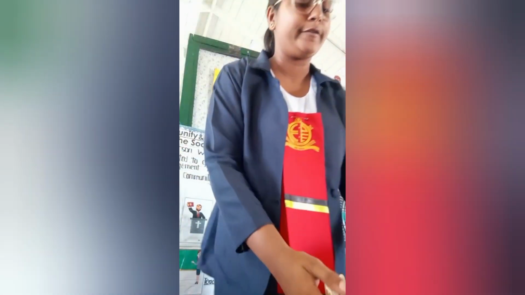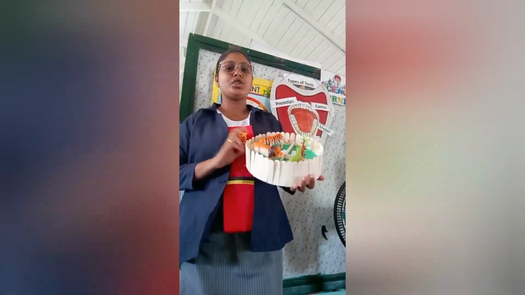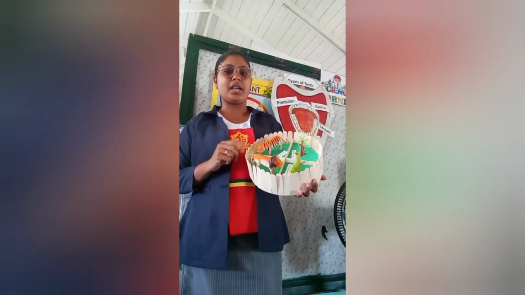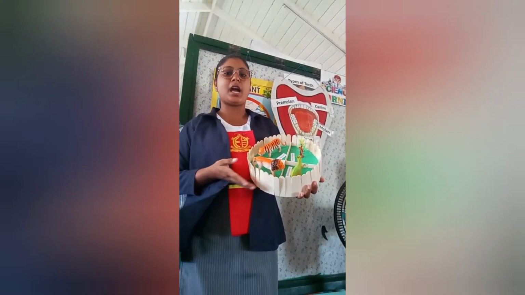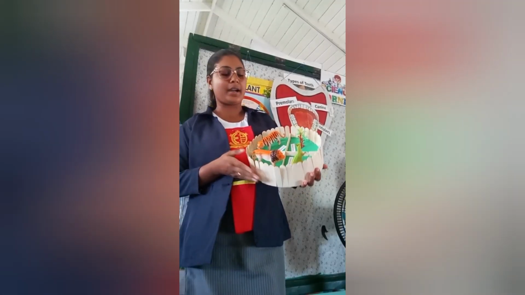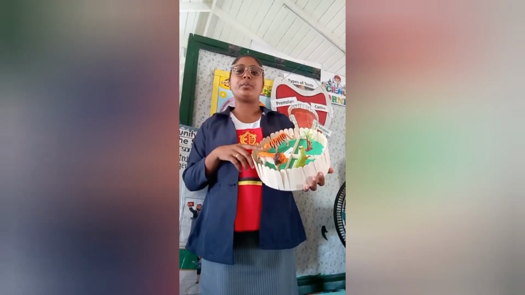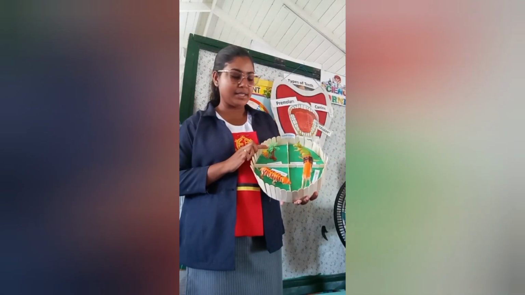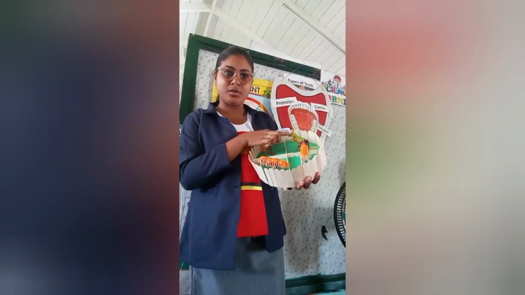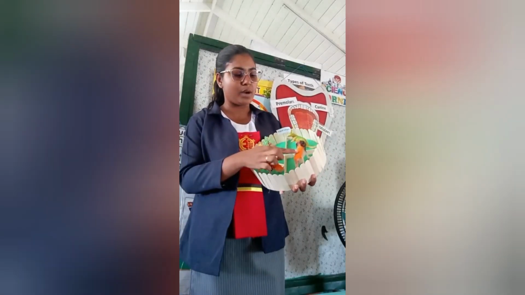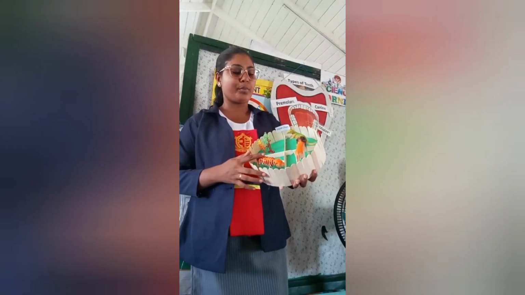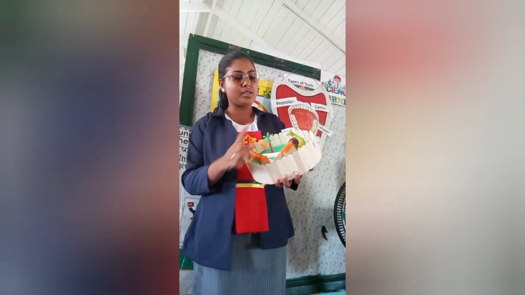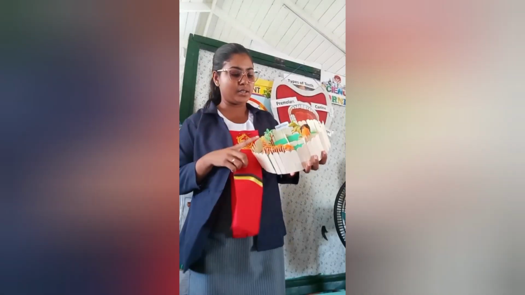Next one is the food chain. The food chain shows the flow of energy in an ecosystem. Plants are producers, herbivores consume plants, and carnivores or the top predator feed on other animals. So here I have the producer, which is the plant. Here I have the consumer, which is the kangaroo, and these two are called the top predators. So the first secondary consumer, I have a tiger, and the top predator is called the lion.